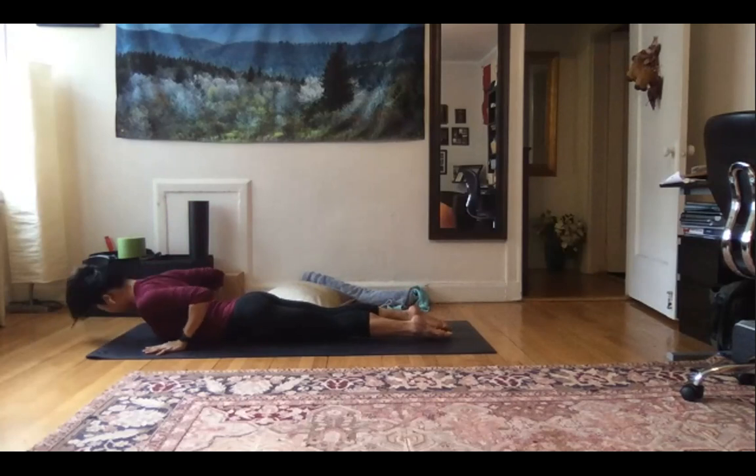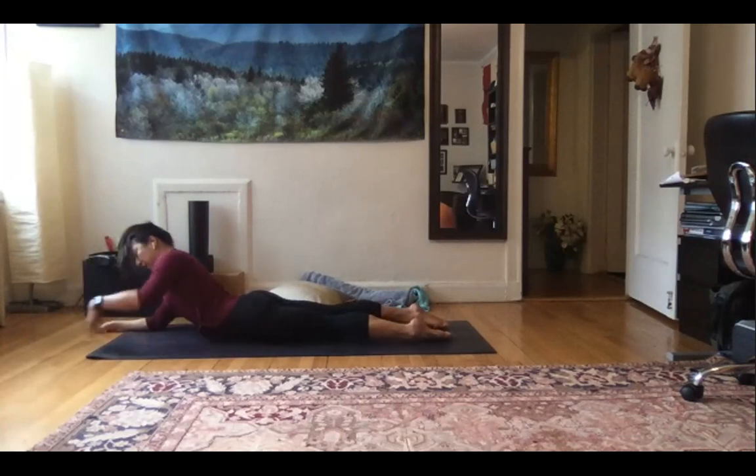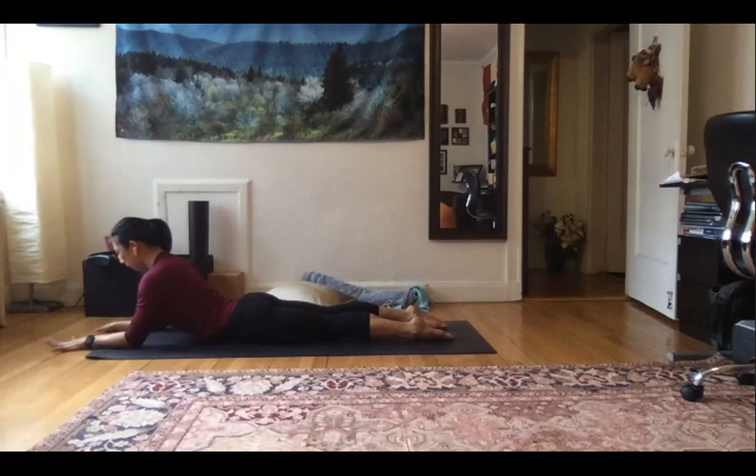This time we take a Sphinx pose, so elbows come a little bit in front of the shoulders. Forearms are parallel, palms face down on the ground. We press down through the tops of the feet and we open up the heart and throat. Now the magic in this pose is when we hold it a little bit longer.